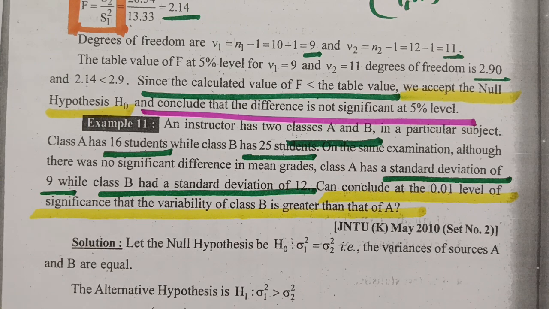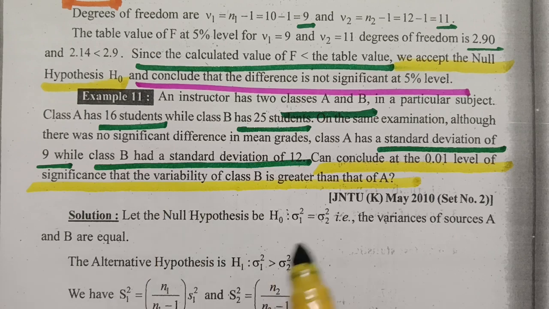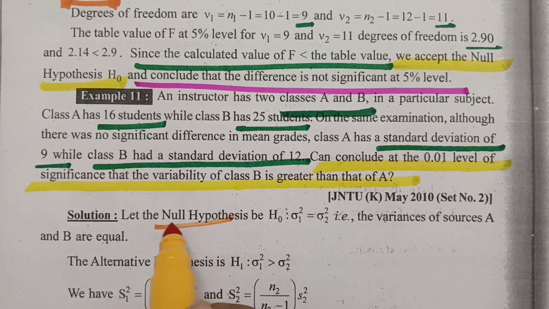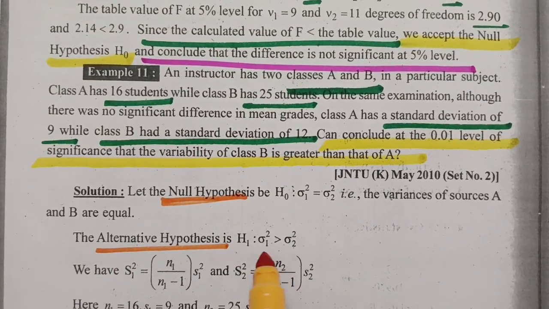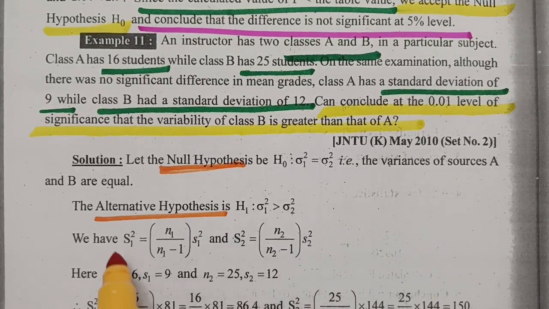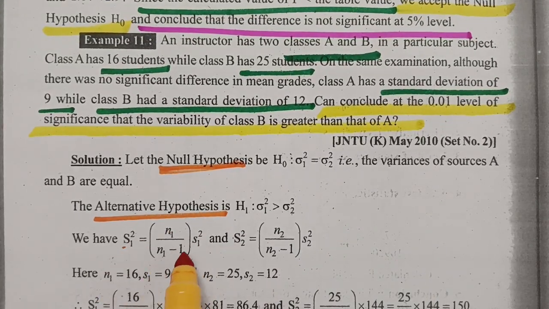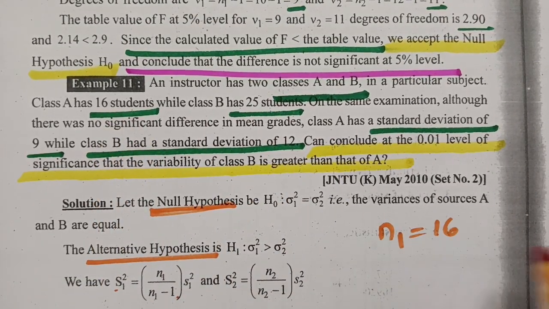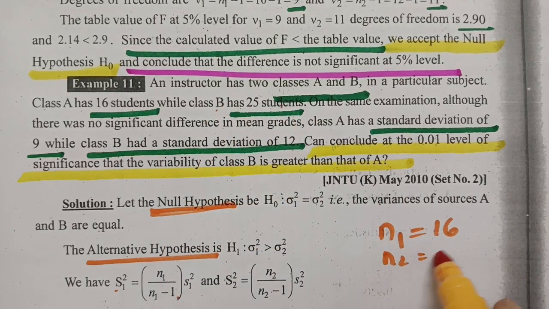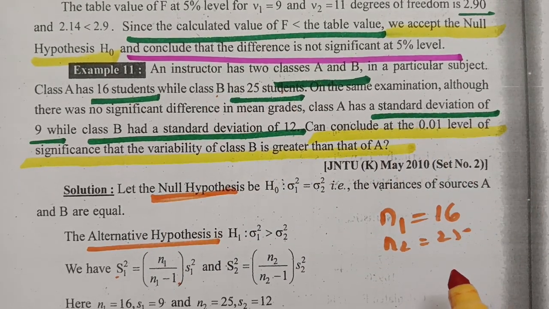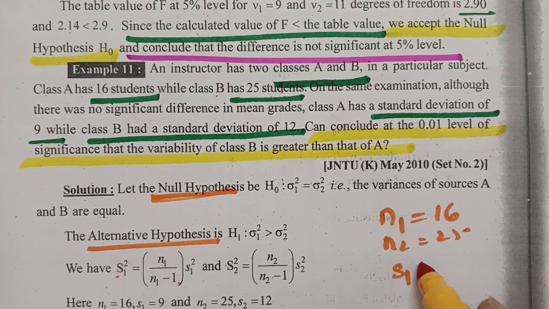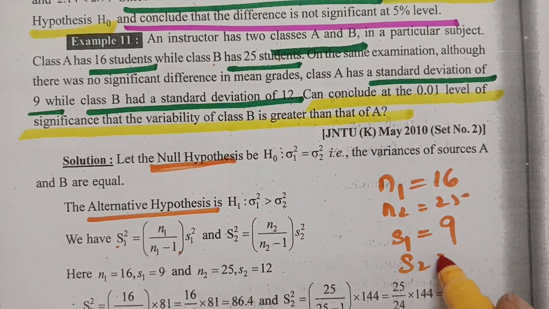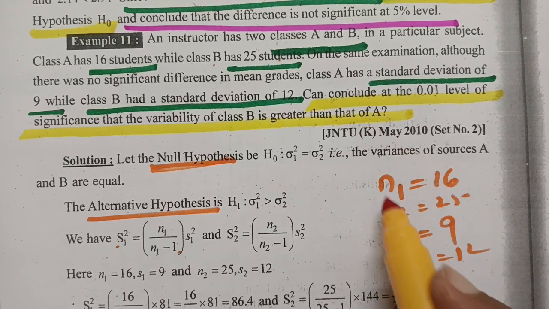So here, significance of variability. Again we have to go with the null hypothesis, sigma 1 square equals sigma 2 square. Clear? And the next one, the alternate hypothesis, sigma 1 square greater than sigma 2 square. And S1 square is equal to N1 s1 square by N1 minus 1. What is N1 here? N1 is equal to 16, class A, and for class B it is 25. And the standard deviation S1 is equal to 9 here, while the standard deviation S2 is equal to 12. So this is the data from the question.